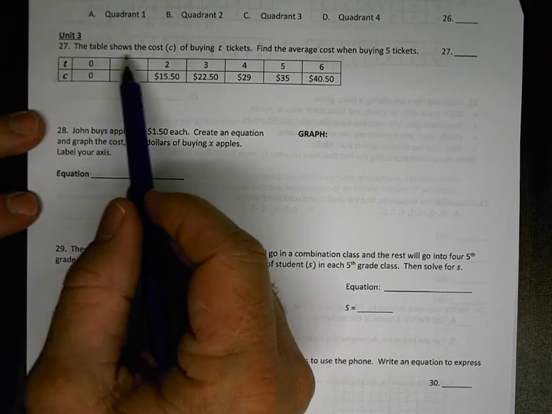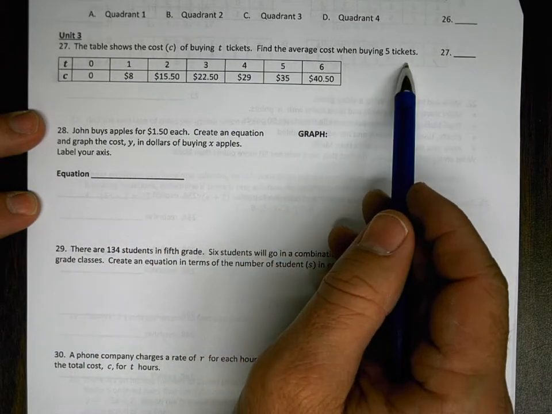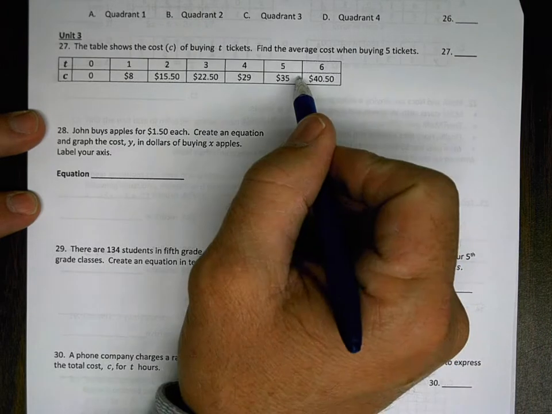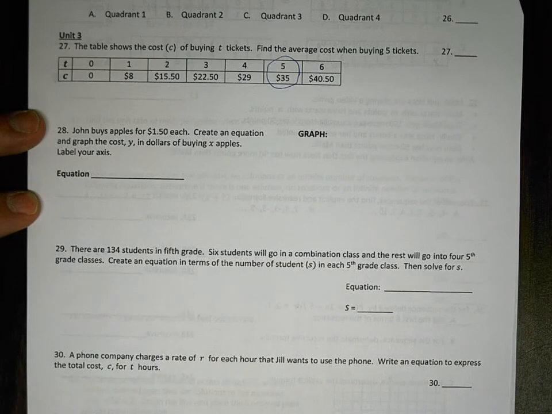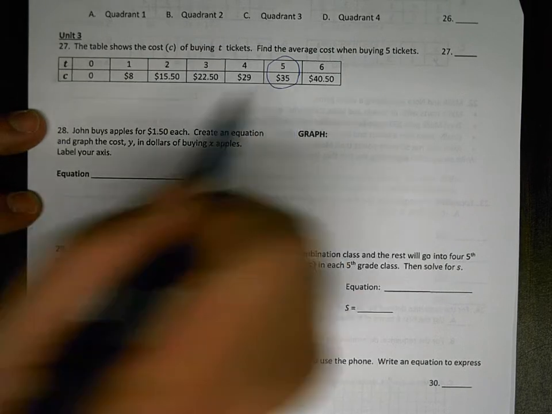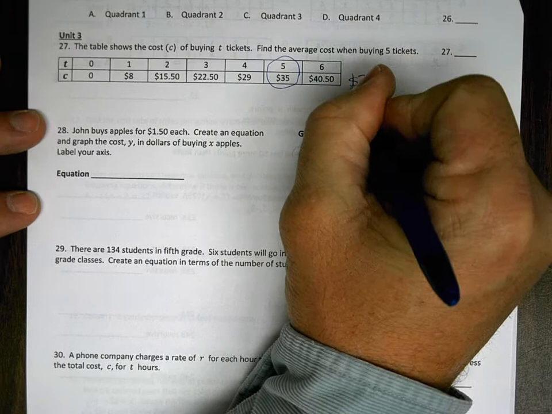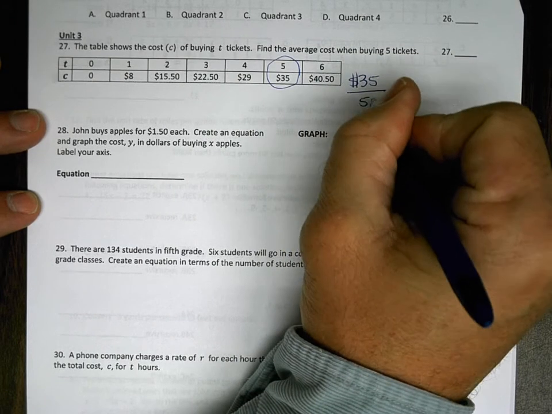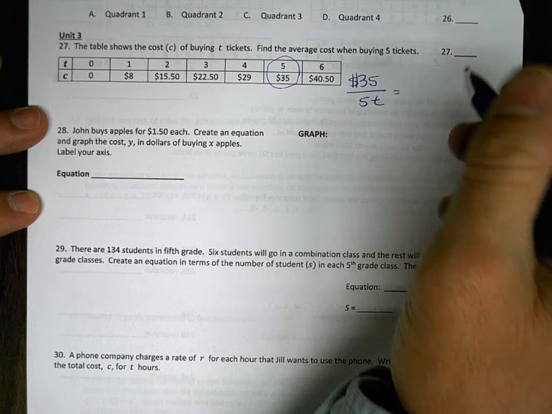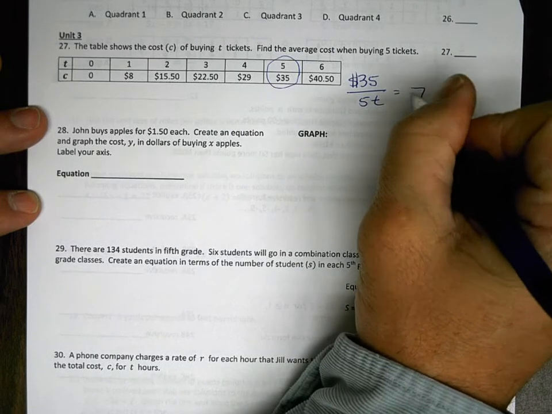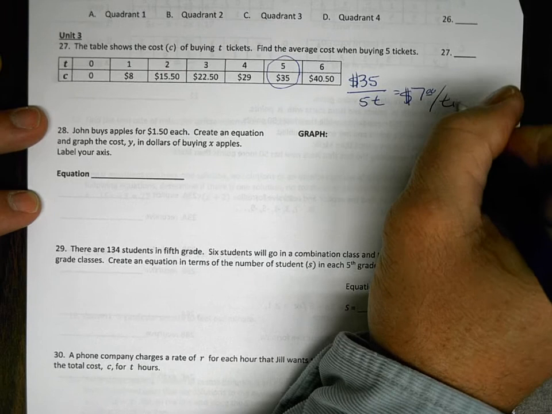All right, the table shows the cost C of buying T tickets. Find the average cost when buying 5 tickets. So this is basically a strangely worded unit rate problem. We want to know how much each ticket will cost you if you bought 5 tickets. So that is simply $35 over 5 tickets, and 35 divided by 5 is 7, so we get $7 per ticket.